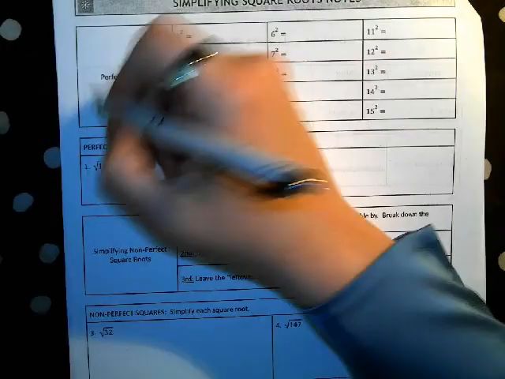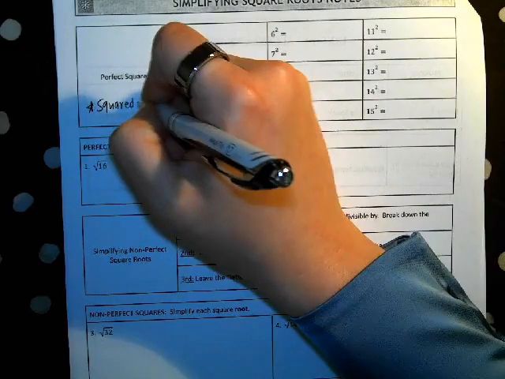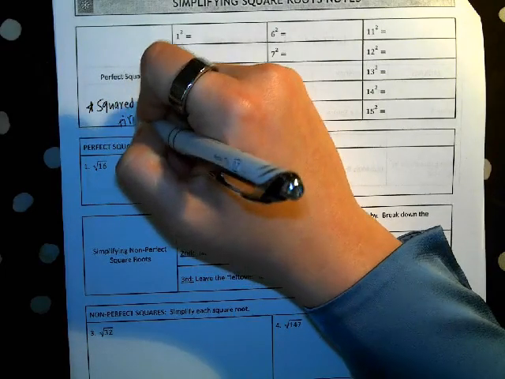Very first one is to note that squared just means times itself.